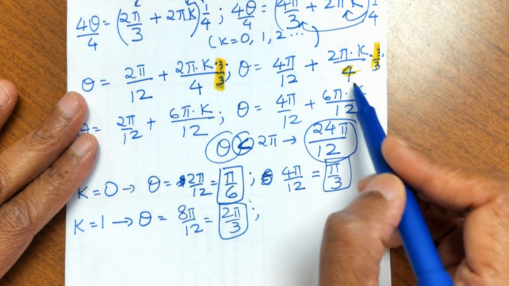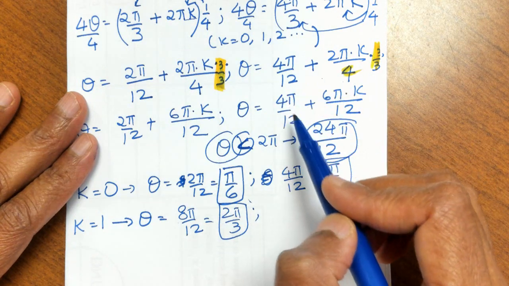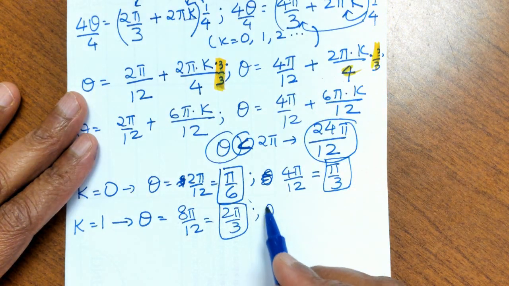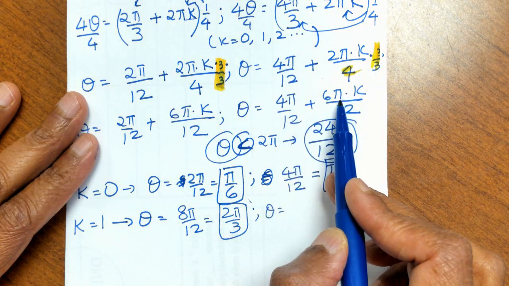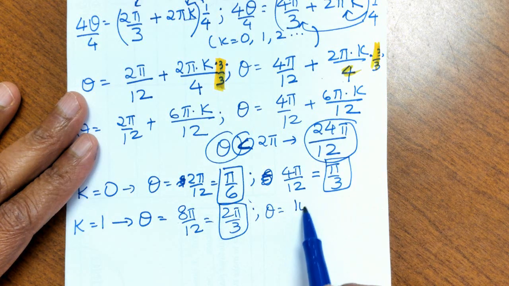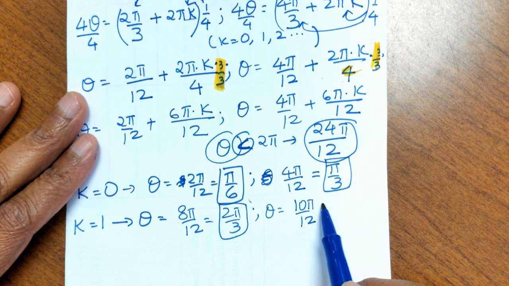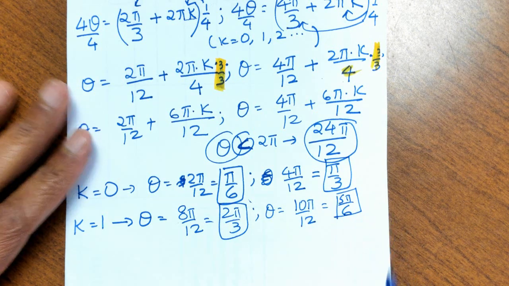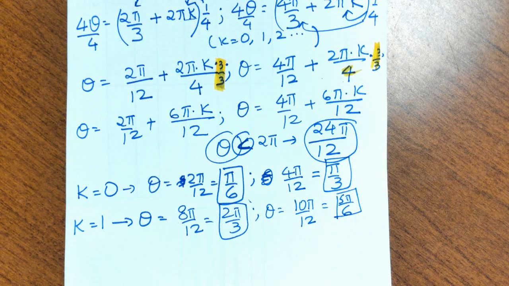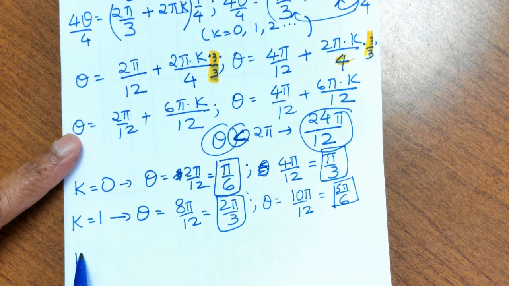Substitute for k equals 1 with this equation. Four pi plus 6 pi is 10 pi, so 10 pi over 12, which simplifies to, both of them are factors of 2, so 5 pi over 6. So far I have four solutions. They're all within 2 pi because 10 pi over 12 is less than 24 pi over 12. Okay, keep going. K equals 2.